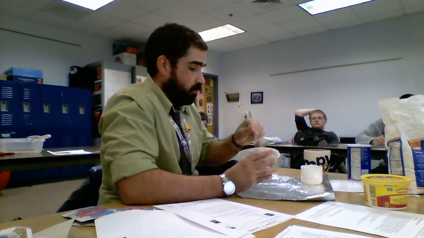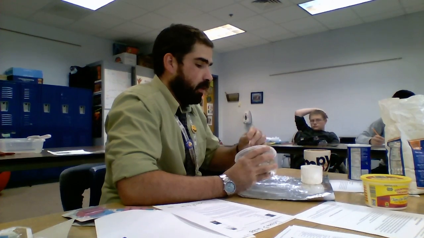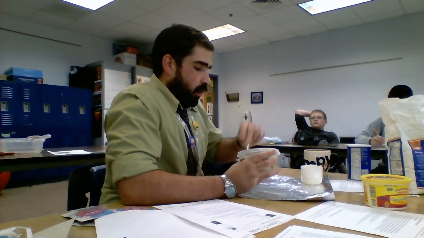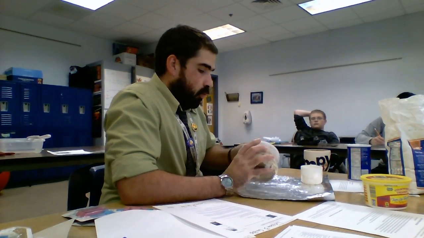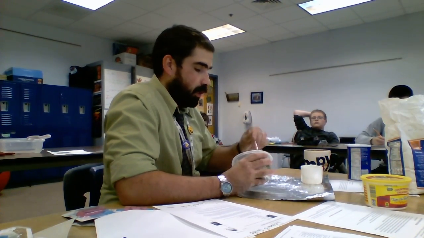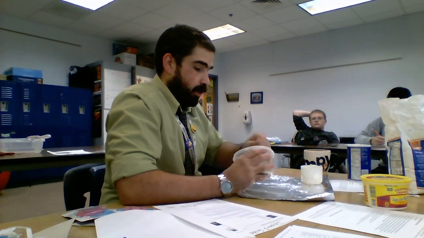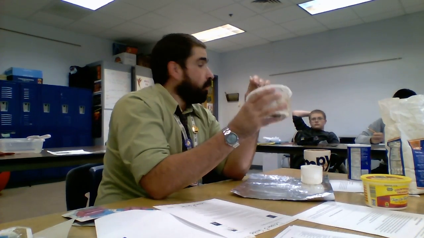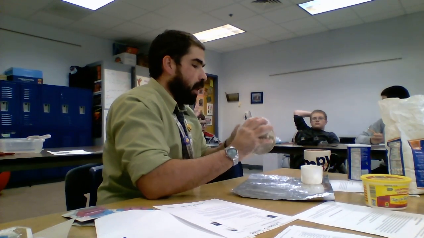If you guys have modeling clay, I imagine you can probably just use modeling clay. Because modeling clay, when you leave it out, it turns rock hard. If you wanted to add food coloring to your modeling clay, do that too, because then you'll change the color. You'll make it a nicer color, because this is turning a nice shade of brown. But why would I want this to be brown?